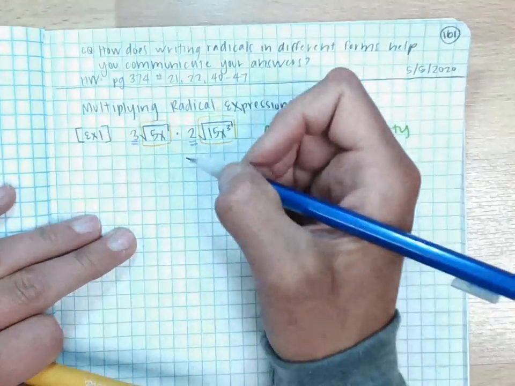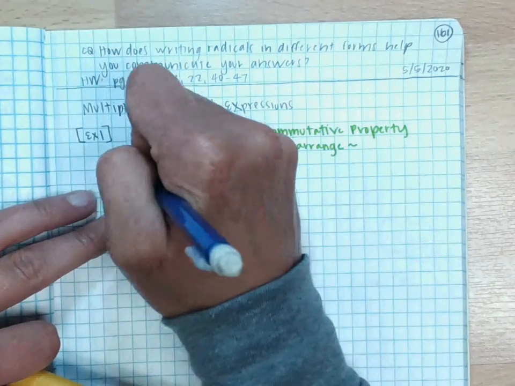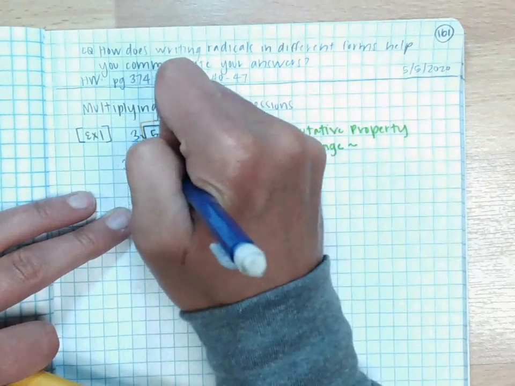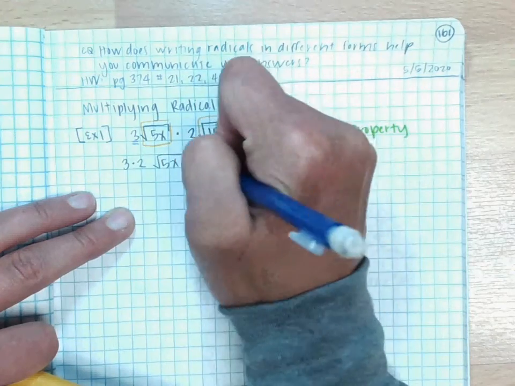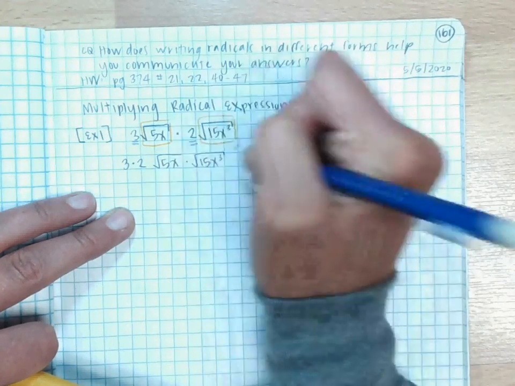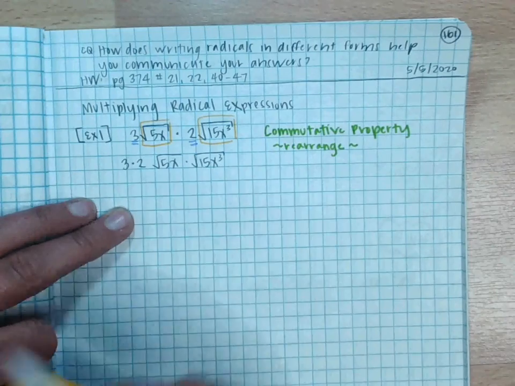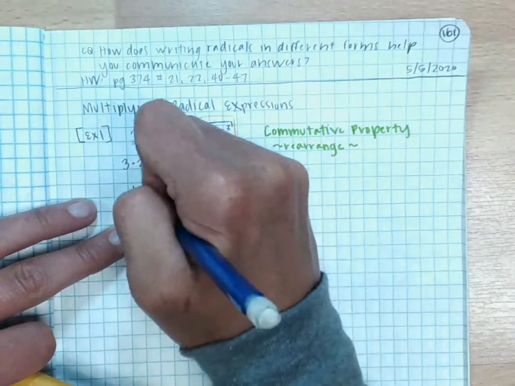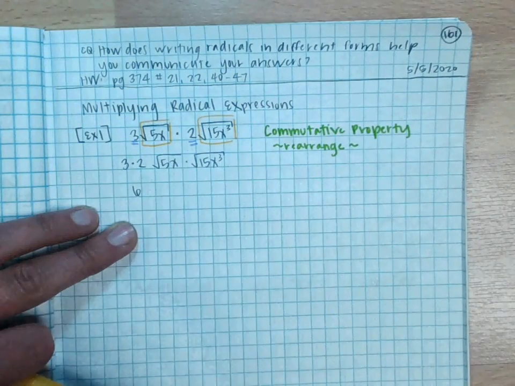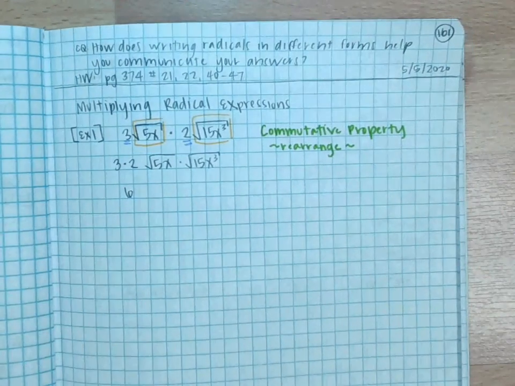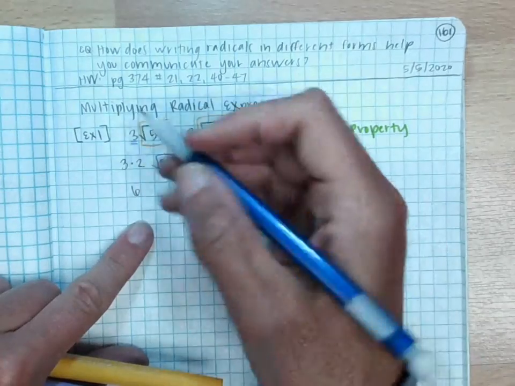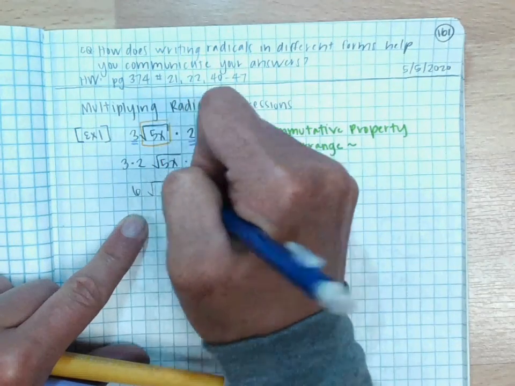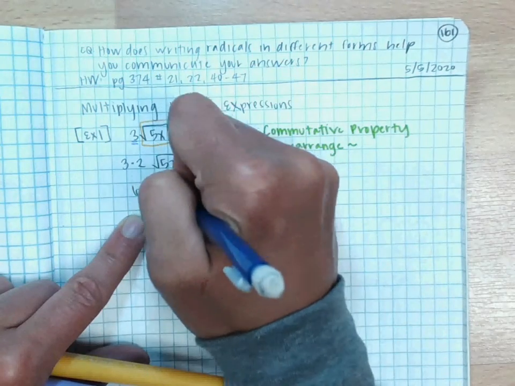So I'm going to rewrite it so that it's 3 times 2, and then I'm going to rewrite it as the square root of 5x times the square root of 15x cubed. Okay, so 3 times 2 is 6, and I'm going to multiply this out. 5 times 15 is 75, and x times x cubed is x to the 4th.